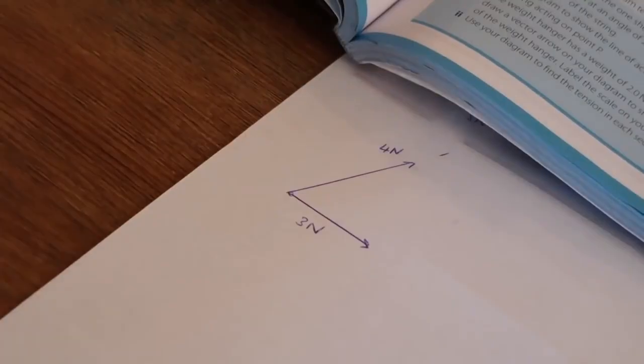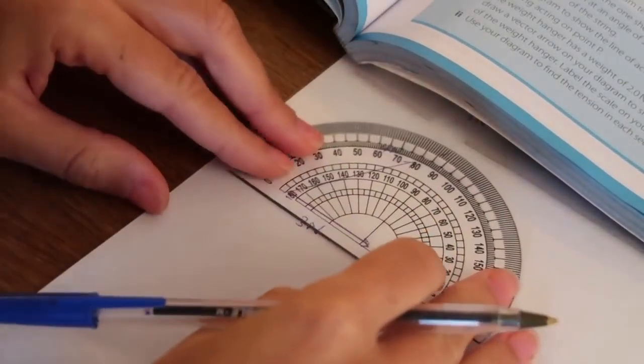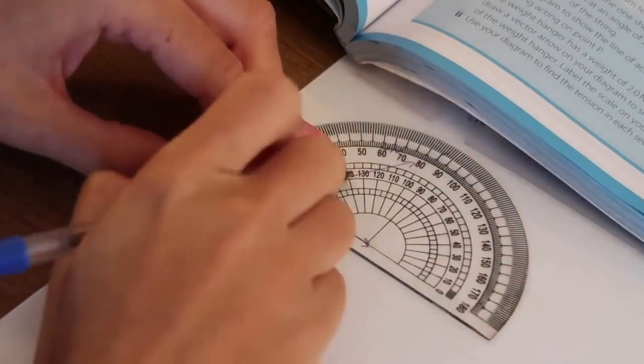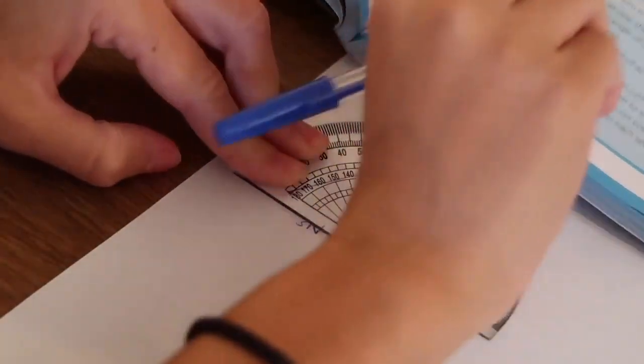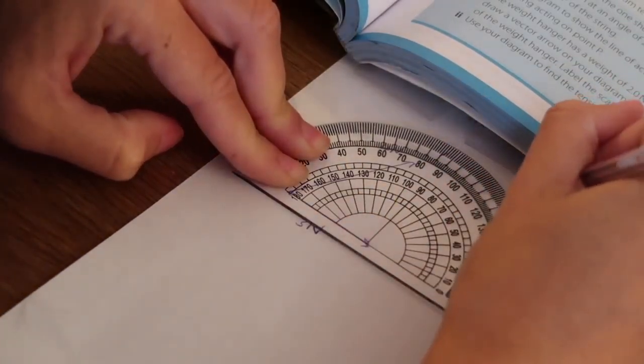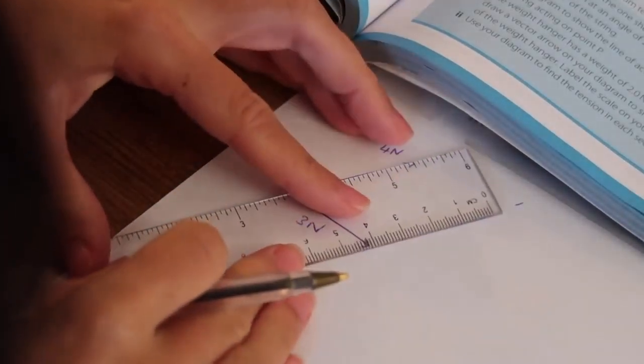So let's draw the parallelogram. I'm going to use the protractor to help me improve the accuracy this time. So we're drawing the parallel line that runs against that one, so it's going to run in this angle, but I'm just going to use that to centre it. And we can see this is going to form a nice parallel line.